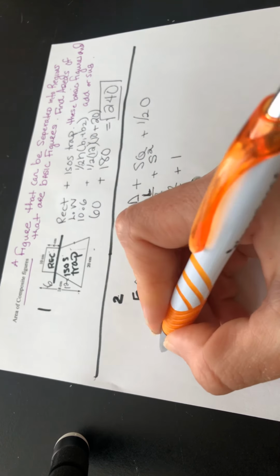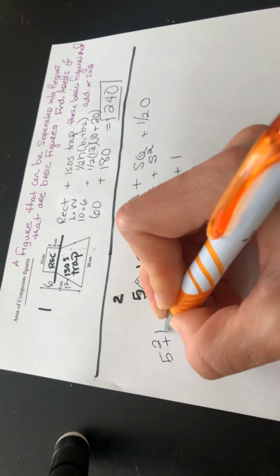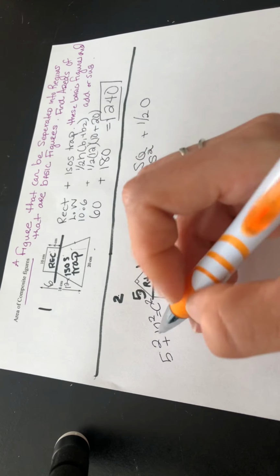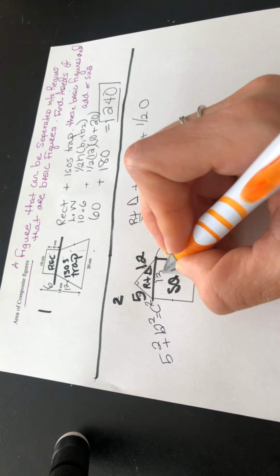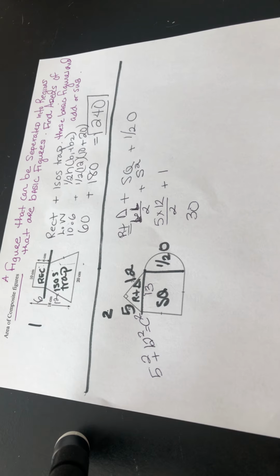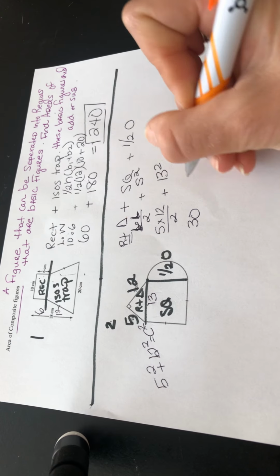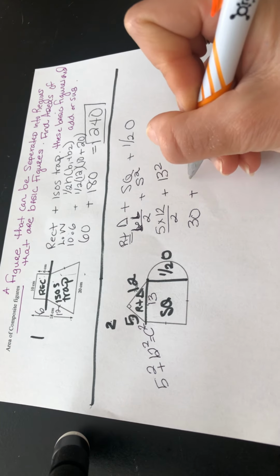You should know this is one of your triples, and hopefully you know it's your 13. Oh, I wrote something different. So we have 13 squared, 169. Okay, then that means this is 13.